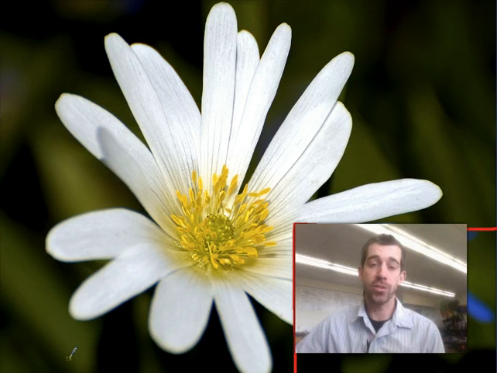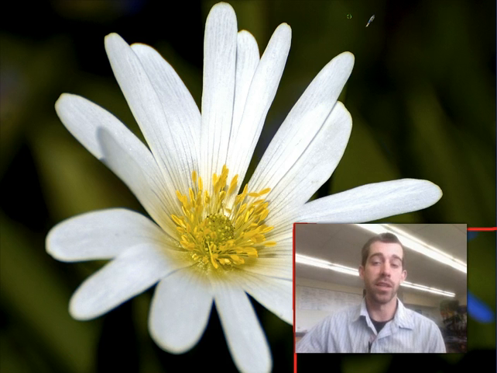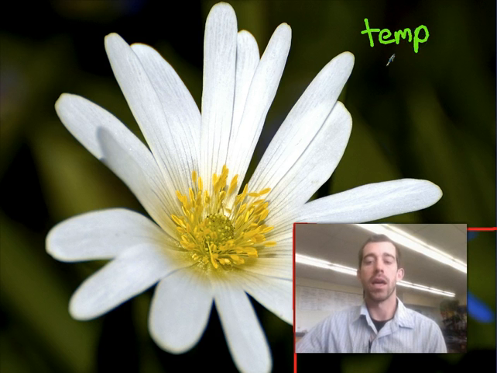Okay, so we were talking in class about the biotic and abiotic factors that affect life, and specifically we were talking about the biotic and abiotic factors that affect a flower. Now, we mentioned that flowers know when to bloom based on a variety of things, like, for example, the temperature and also the length of the night.